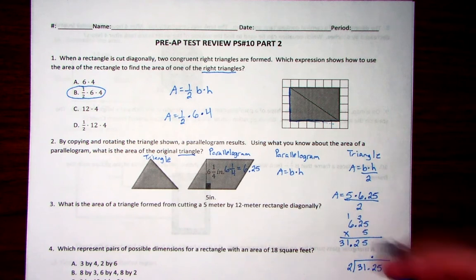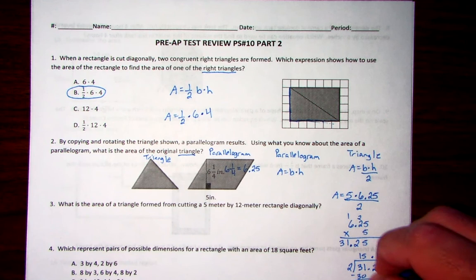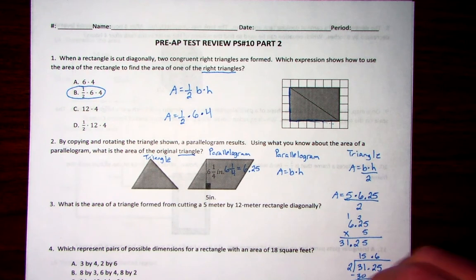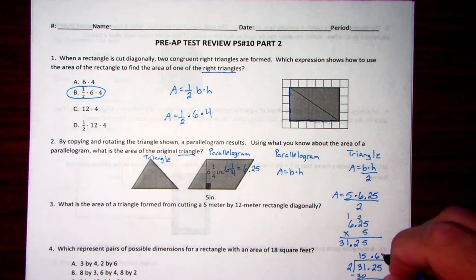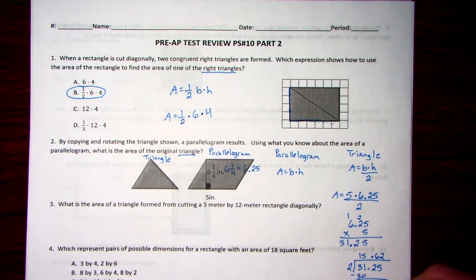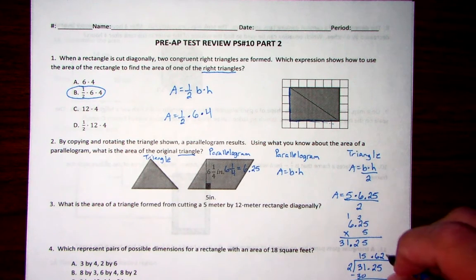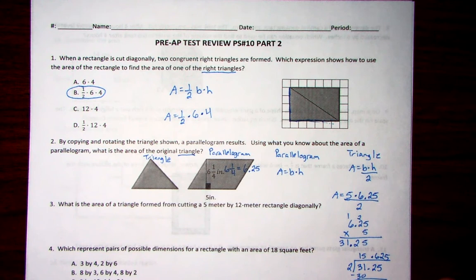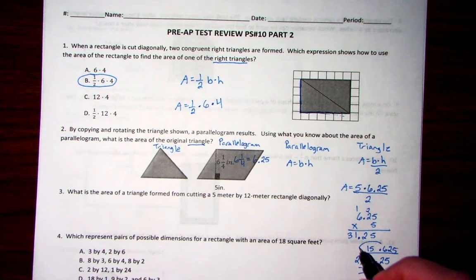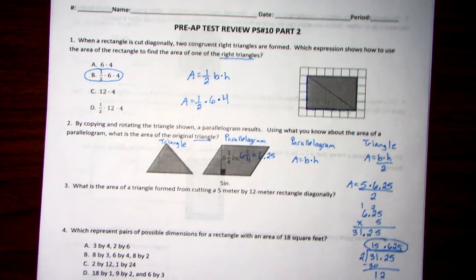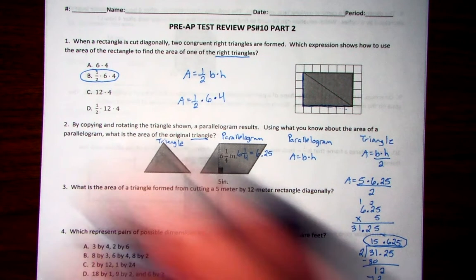Well, 2 can go into 31 15 times. 15 can go into 12 6 times. 2 can go into 5 2 times, and 2 can go into 10 5 times. So the original area of the triangle is right here, 15.625.